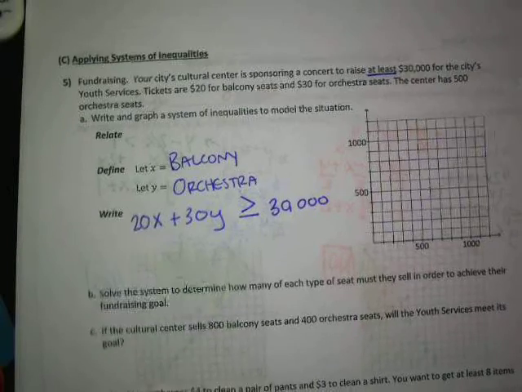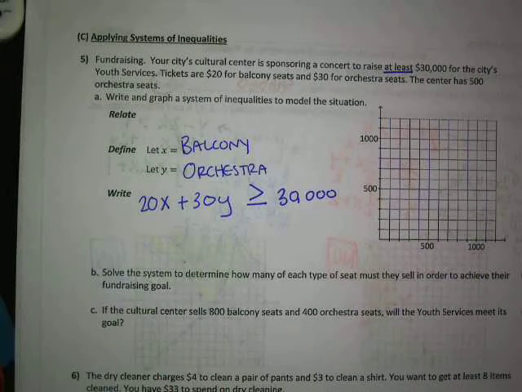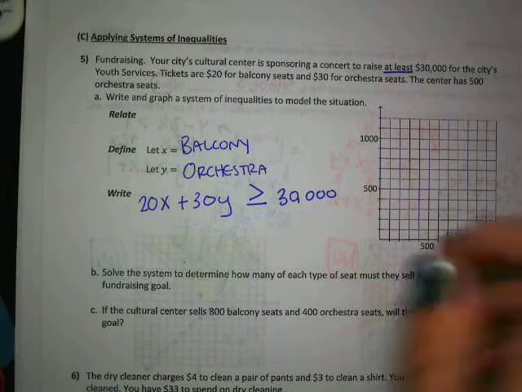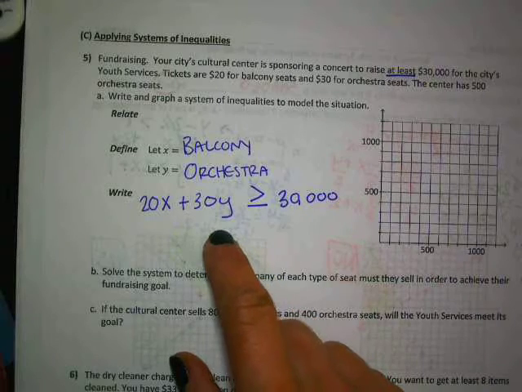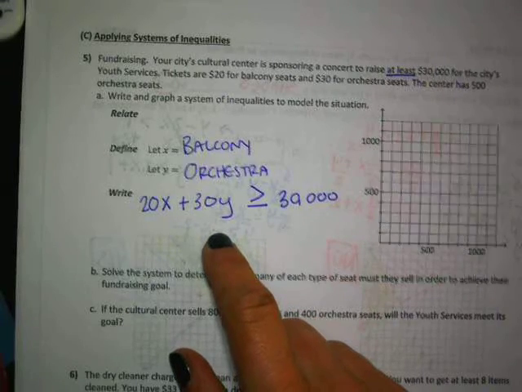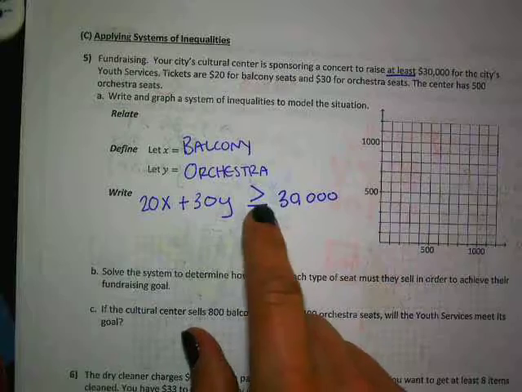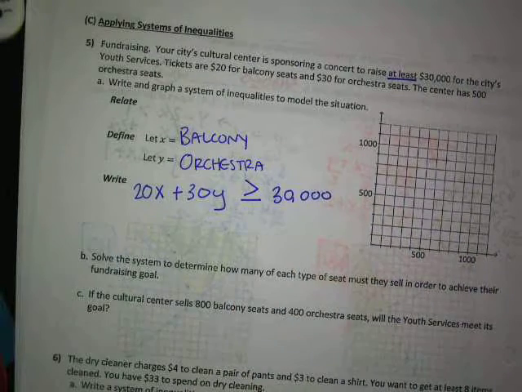All right, so because you can go bigger than 30,000, your alligator mouth is going to eat the other part of your equation. And it can equal 30,000. That's where you're getting the little bar. Most of the time for real world situations, you have the little bar underneath because it's possible for it to equal most of the time.